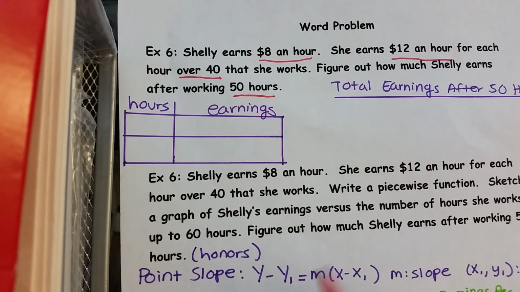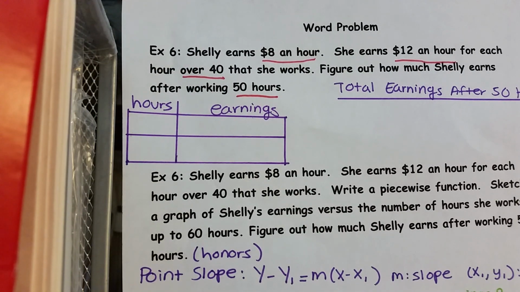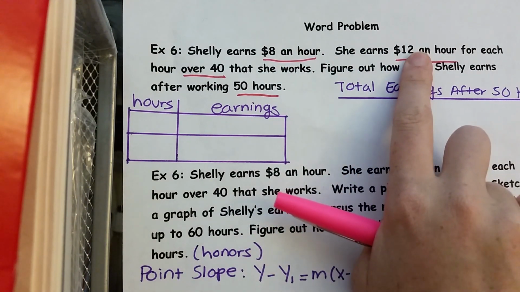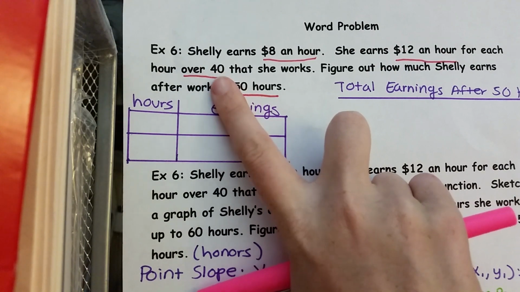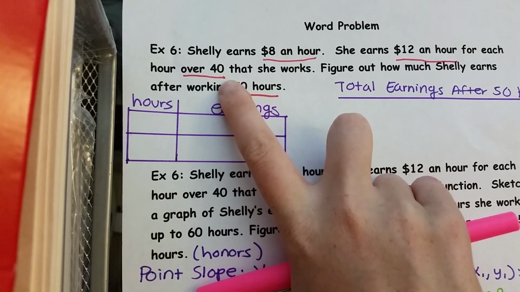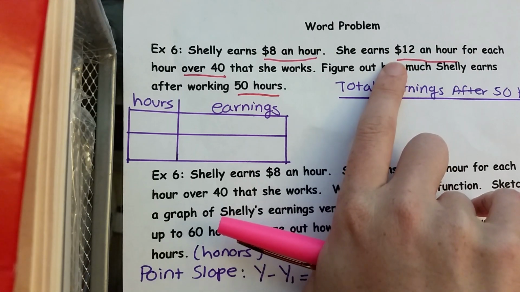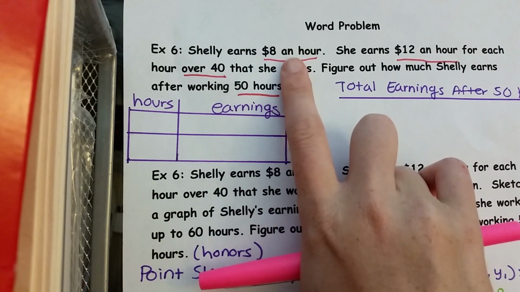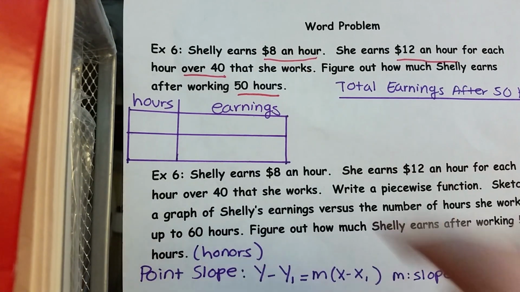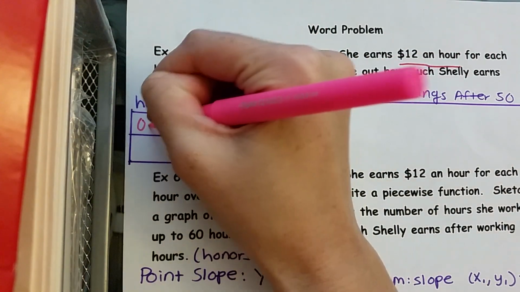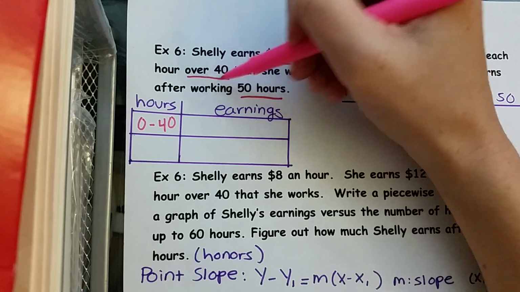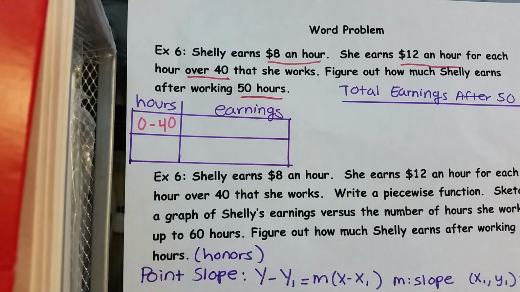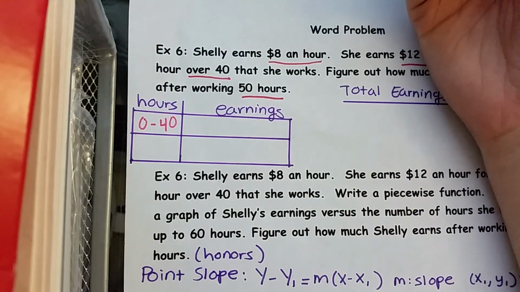What we're going to do first is break this down into two different pieces. We're going to see how much Shelly makes when she earns $8 an hour versus when she earns $12 an hour, which all surrounds this over 40 component. Shelly earns $12 an hour for each hour over 40. So if Shelly works up to and including 40 hours, she's making $8 per hour. Anything past 40 is when she starts making $12 an hour. But from 0 to 40, she makes $8 per hour.